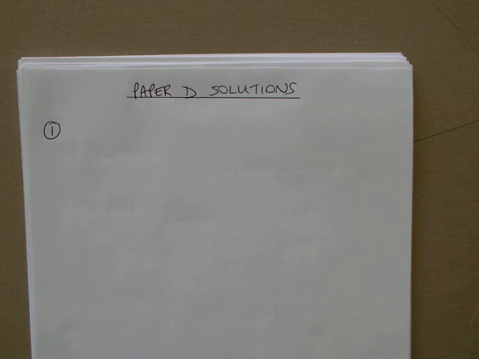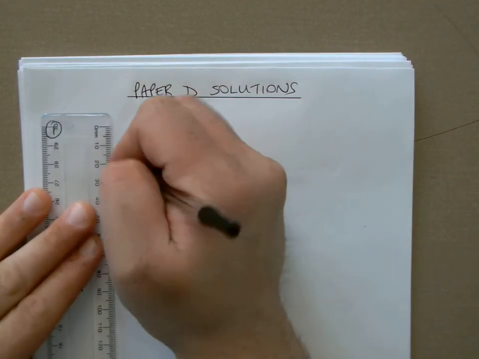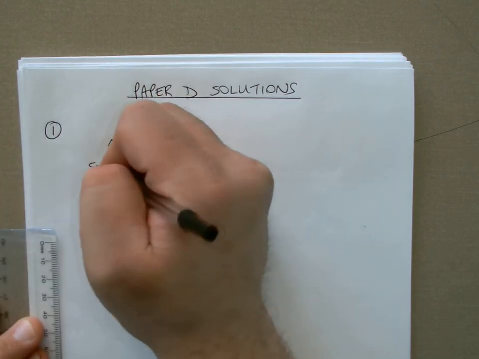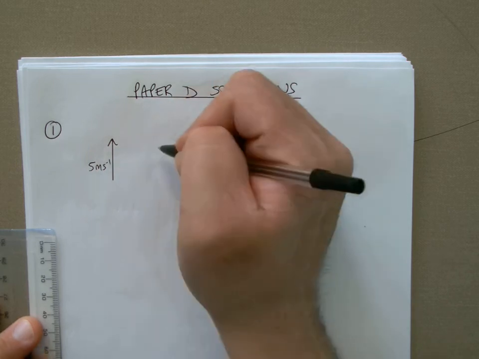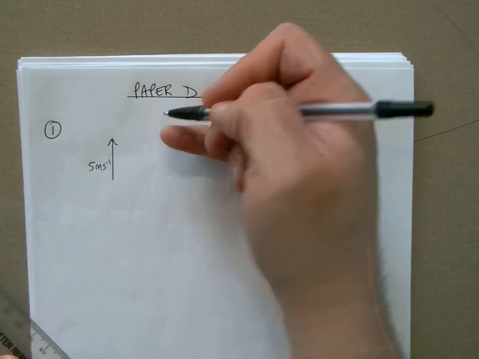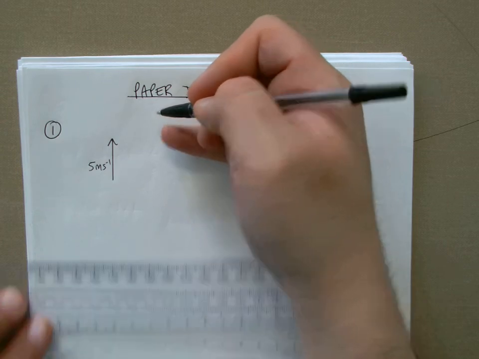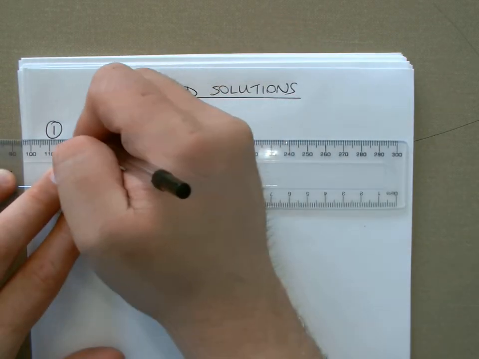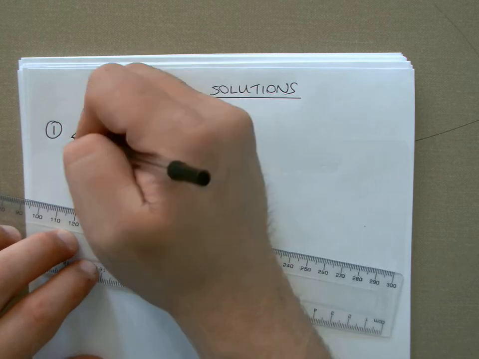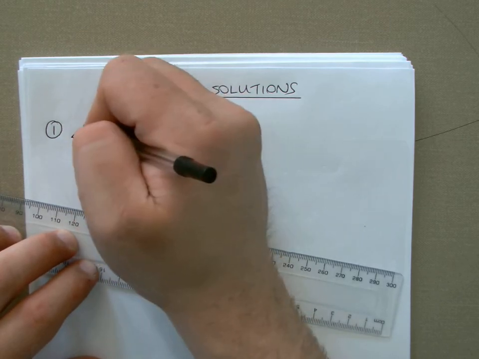Okay, so the boat moves, it says, at 5 meters per second due north. So this is the direction it's going in, north, at 5 meters per second. But then the water is moving due west at 2 meters per second. So basically, the water is having that effect on it, isn't it? It's pushing it in the west direction.